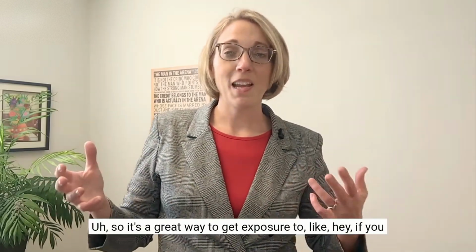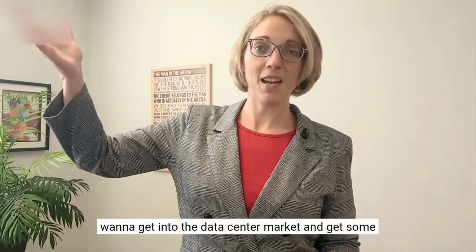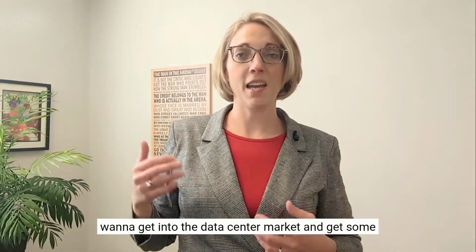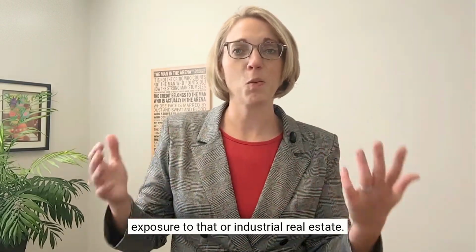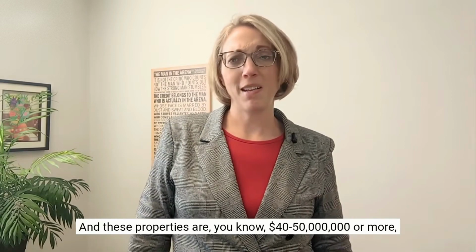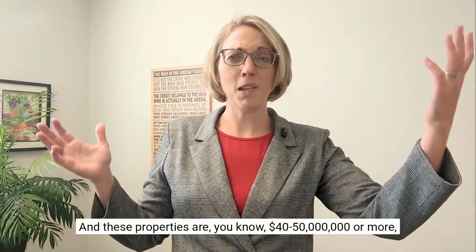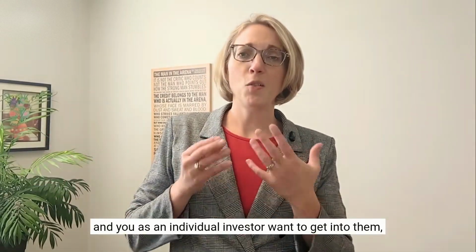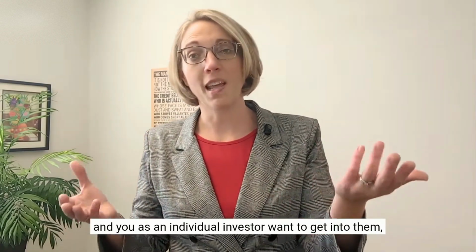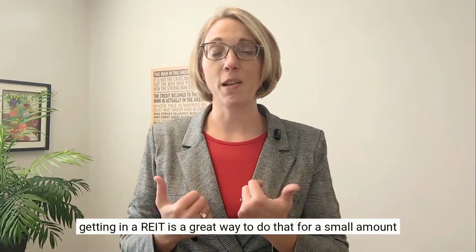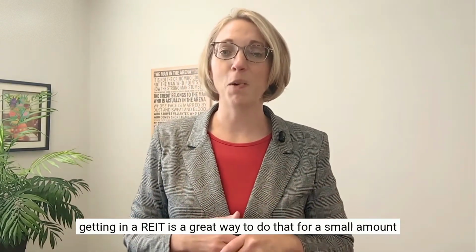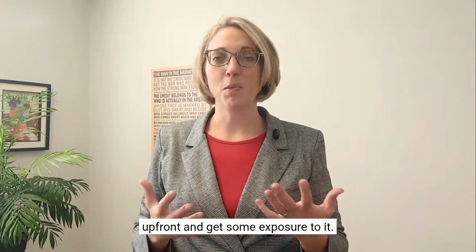So it's a great way to get exposure to, like, hey, if you want to get into the data center market and get some exposure to that, or industrial real estate, and these properties are $40, $50 million or more, and you as an individual investor want to get into them, getting in a REIT is a great way to do that for a small amount up front and get some exposure to it.